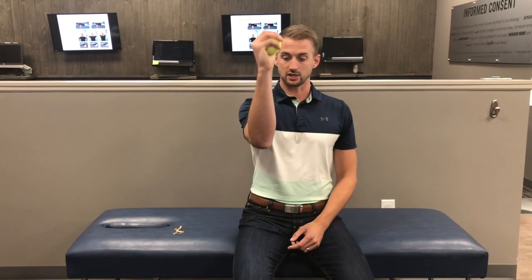Squeeze, hold for a split second, and you can see how the front side of my forearm is getting worked just by doing that. Once again, 20 times doing that, and you can just have this by your desk during the day and just be squeezing it and holding on to it.